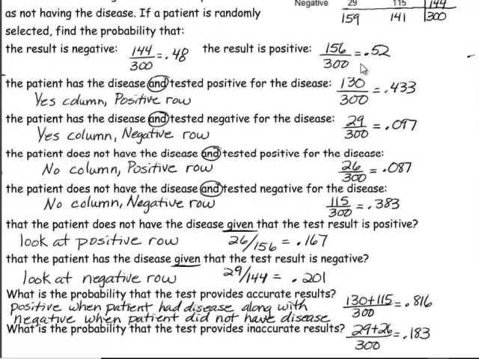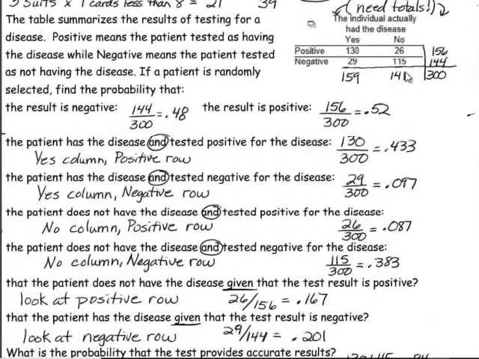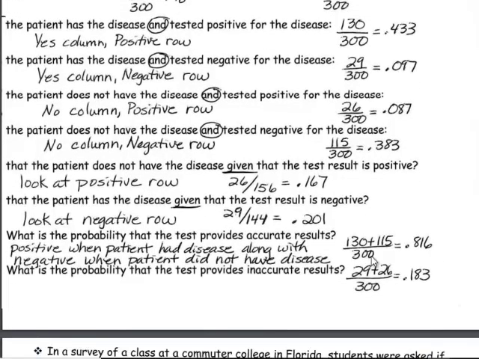Okay, the next one, what is the probability that the test provides accurate results? Well, accurate results would be the 130 for testing positive when they had the disease and the 115 for testing negative when they did not have the disease. So we would sum those two, and you can see they are diagonal of each other. So we would sum those two and divide by 300.